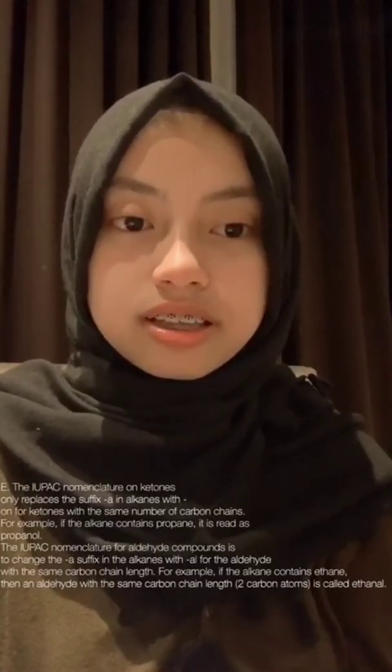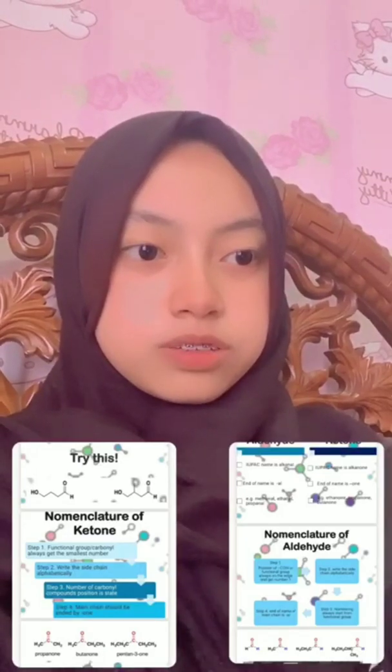The IUPAC nomenclature on ketones only replaces the suffix "a" in alkanes with "on" for ketones with the same number of carbon chains. For example, if the alkane contains propan, it is read as propanol. The IUPAC nomenclature for aldehyde compounds is to change the suffix in the alkanes with "al" for the aldehyde with the same carbon chain length. For example, if the alkane contains ethane, then an aldehyde with the same carbon chain length or two carbon atoms is called ethanol.